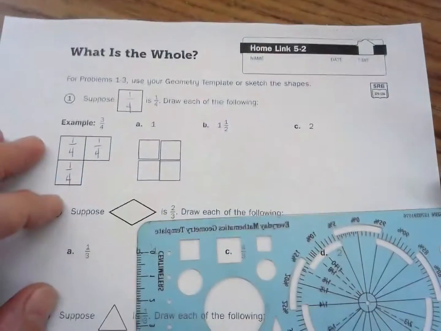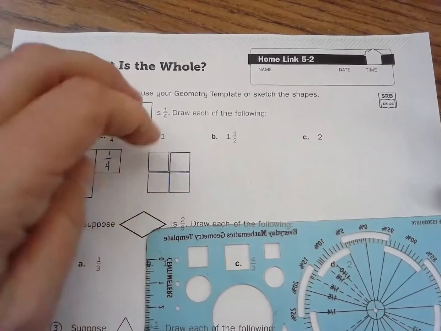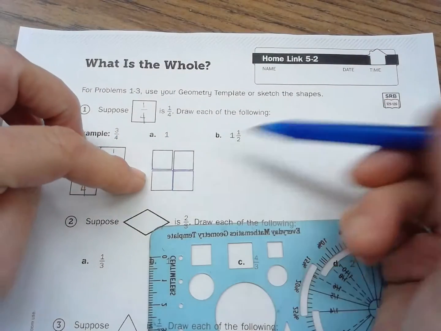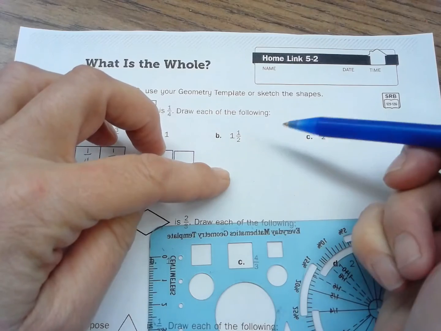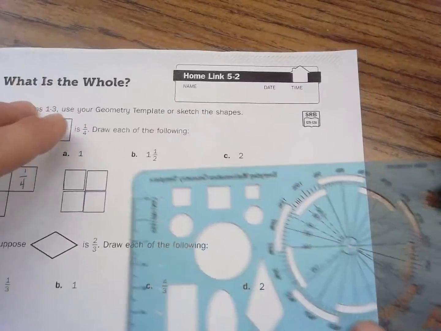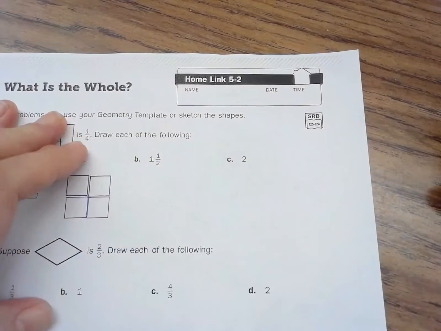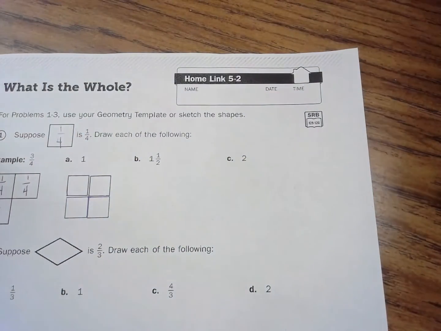Hi, guys. Yeah, I'm upside down. It's okay. All right, so 1.5. How many fourths make 1.5? Well, if 4 fourths make 1, then that must be 6 fourths. Maybe I'll do this one with just a ruler so you can see how to do it if you don't have a template.